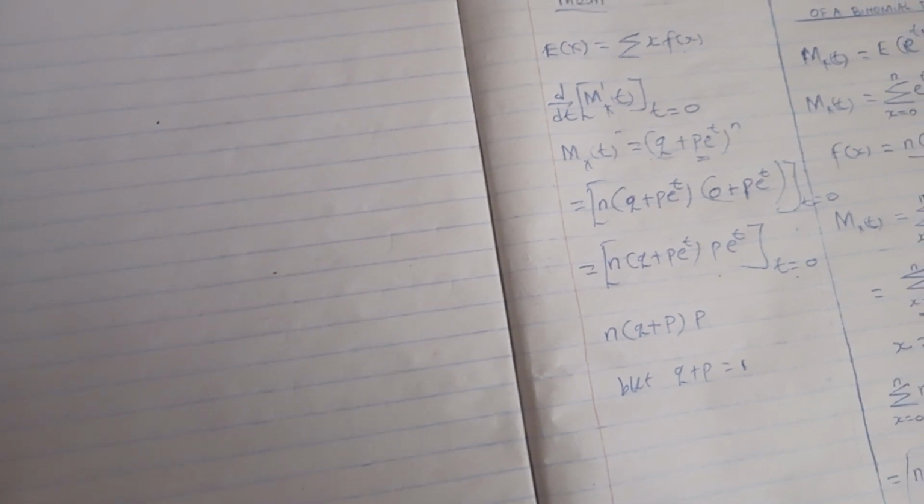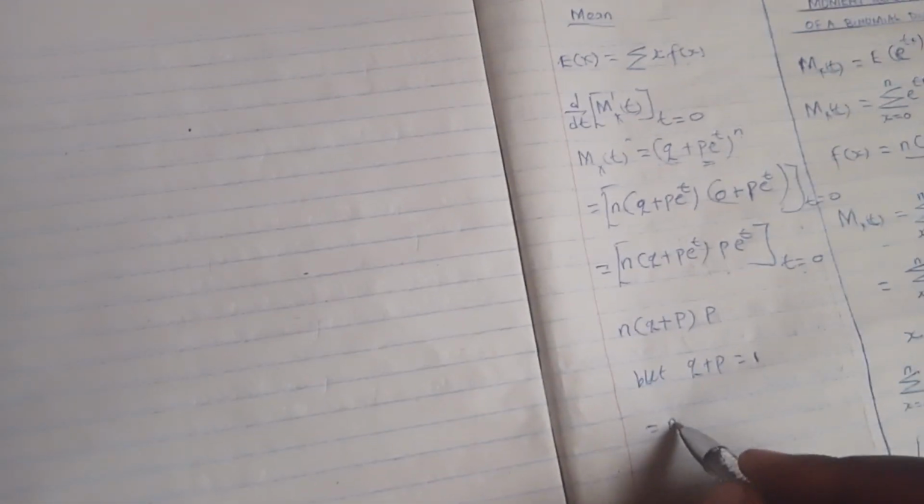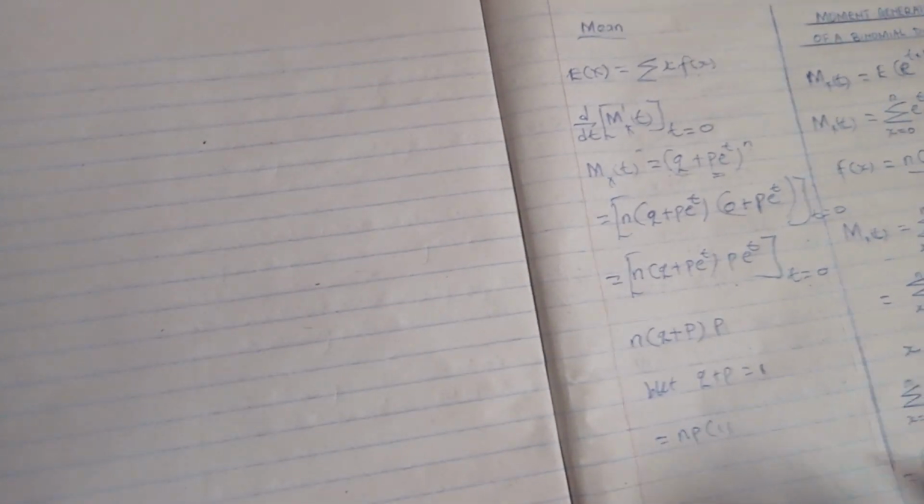It means our expected value of X is going to be np, because it's multiplied by 1. So the expected value of X is going to be np.